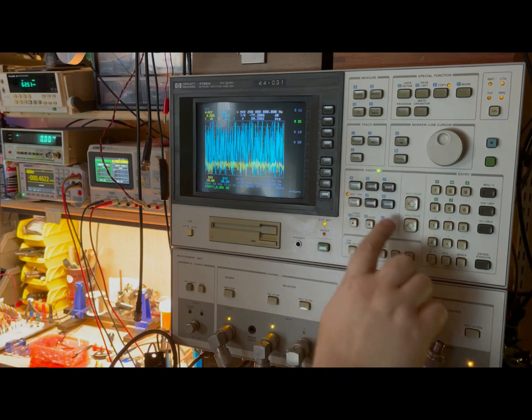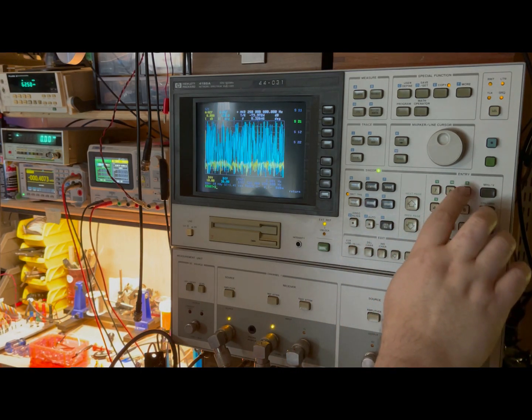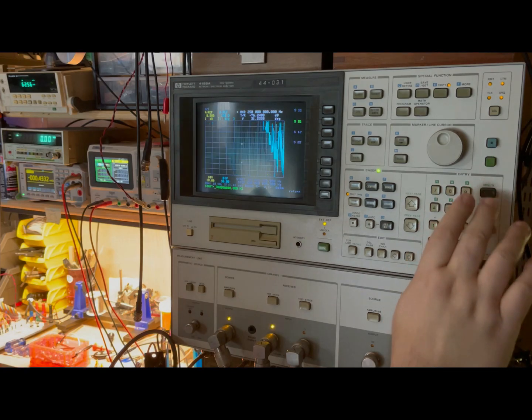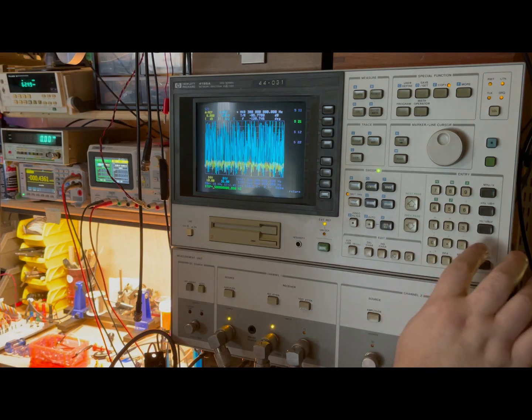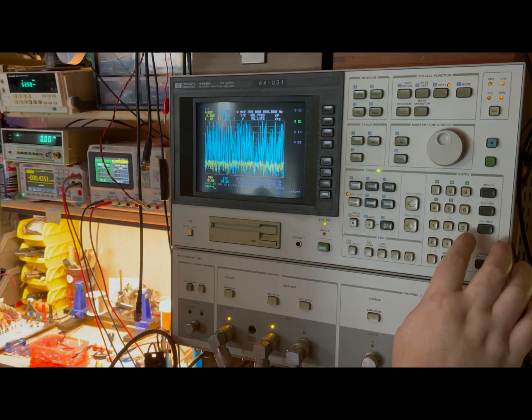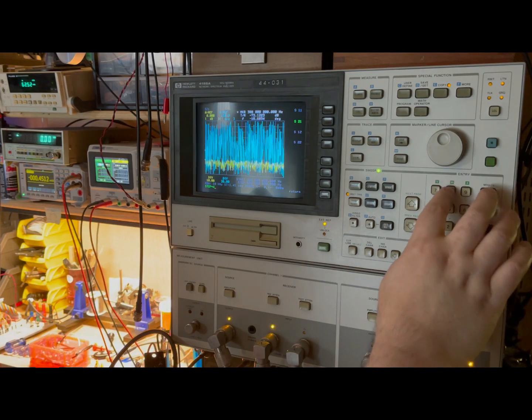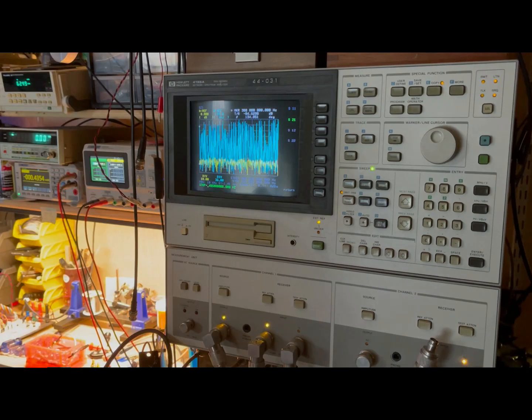Let's say start 380 megahertz, and stop 485 megahertz. There we go.